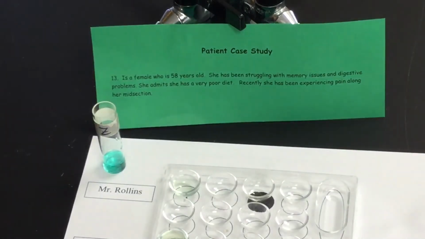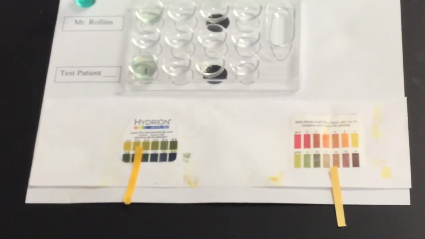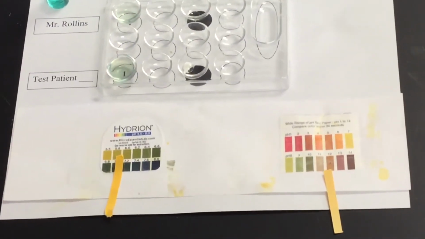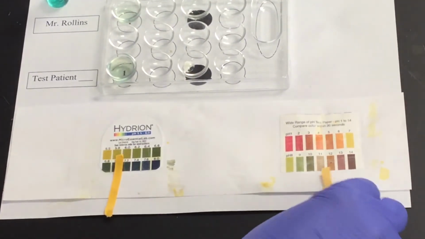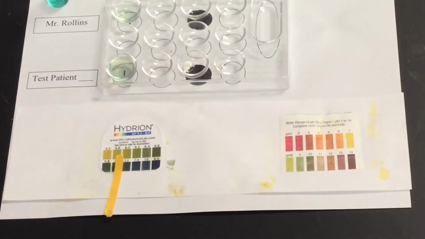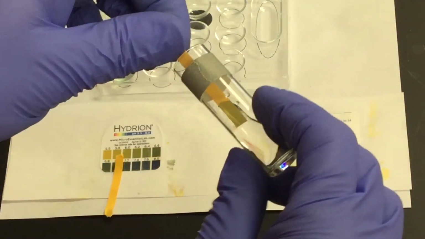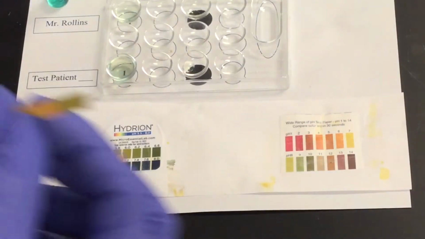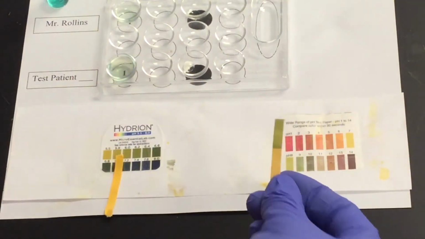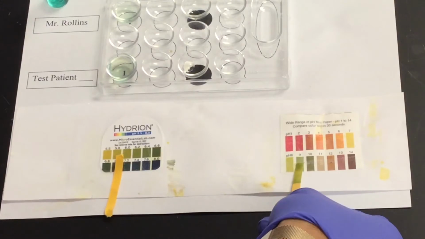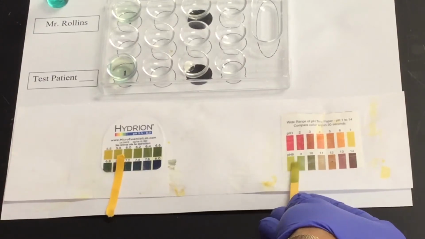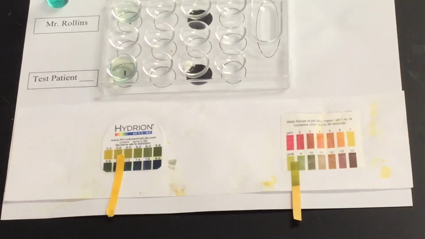Our next part of the data chart is pH. We are doing two different pH scales, if you remember. Our first pH scale is the 0 to 14. Our second pH scale was a little bit more exact. I'm going to start with the 0 to 14. I'm going to take that little strip, dip it into our sample, and match up the color that the pH paper has turned. I'm going to say it's probably about 8.5, in between those two. So now I want to get a little more specific.